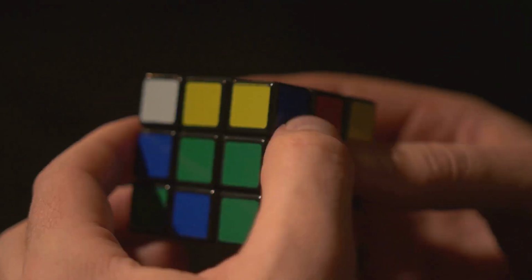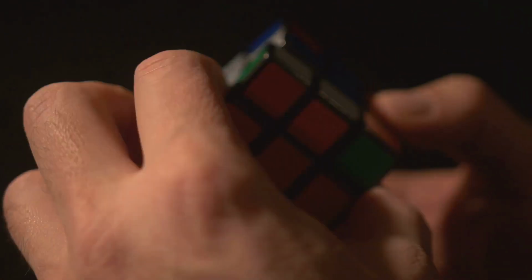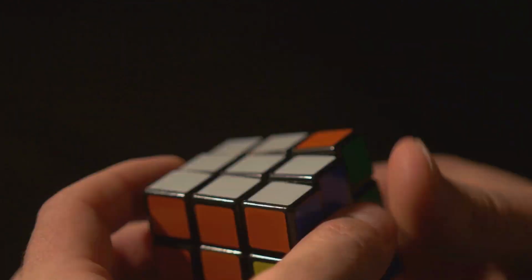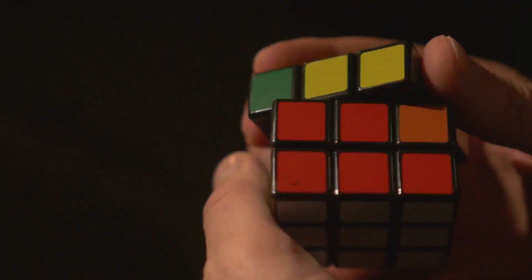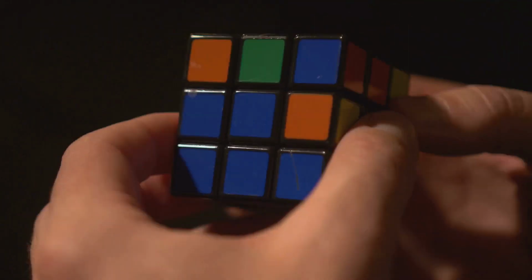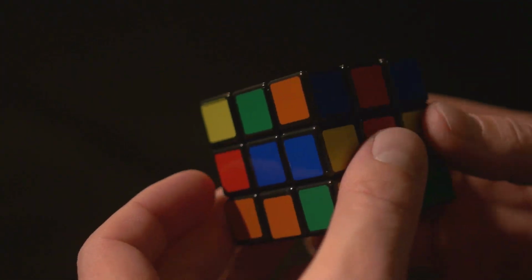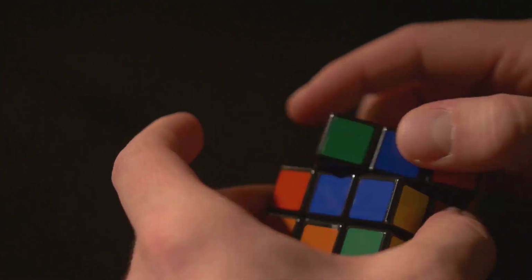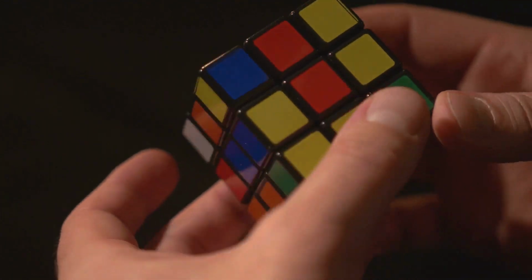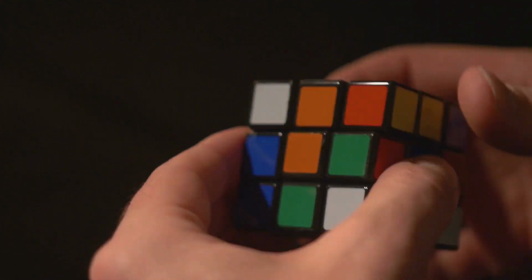Section 5. Mastering the bottom corners. With our white flag or cross firmly planted, it's time to build the foundation. This foundation is crucial as it sets the stage for the rest of the solve. We'll now focus on solving the white corner pieces and completing the entire white layer. This step is essential for creating a solid base to work from.